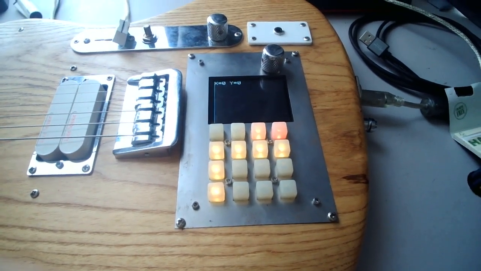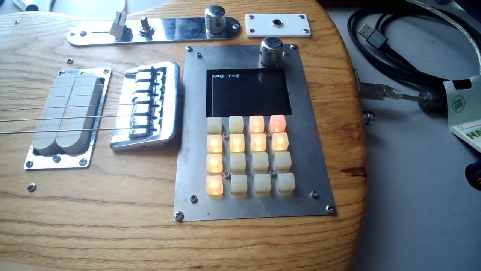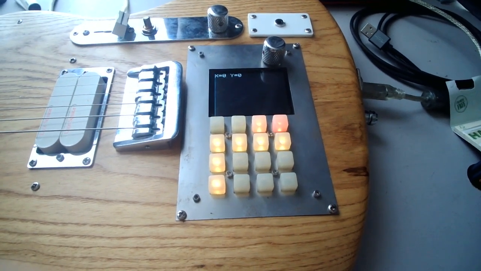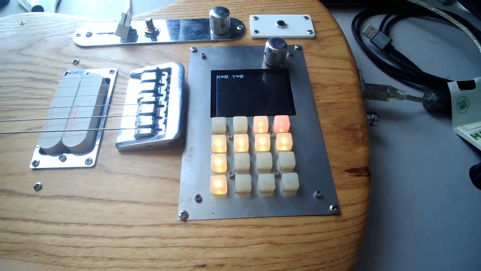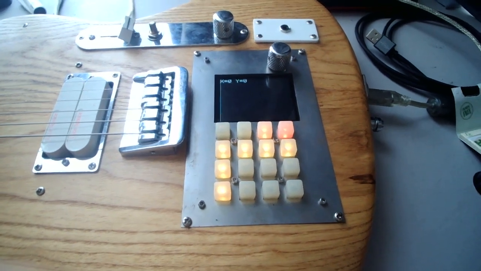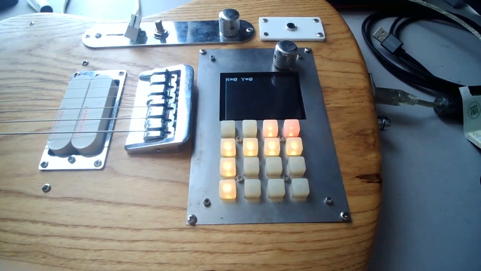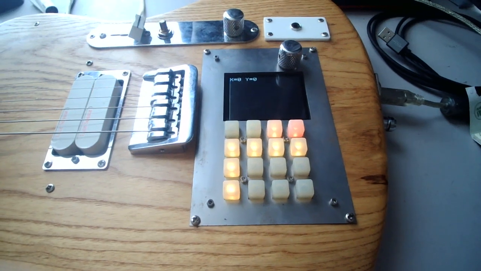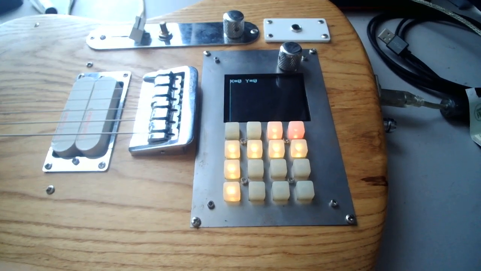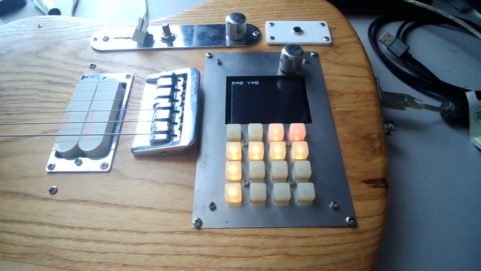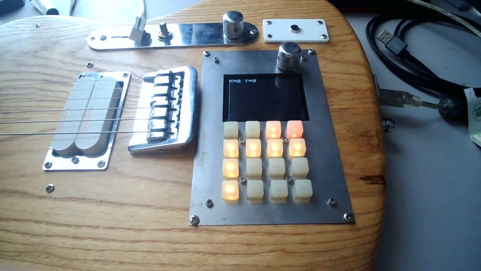Now, the way I want to use the M4L function is that you have up to 16 channels of M4L, and they will be sent on CC channels, but the only value they'll ever send is 0 and 1.